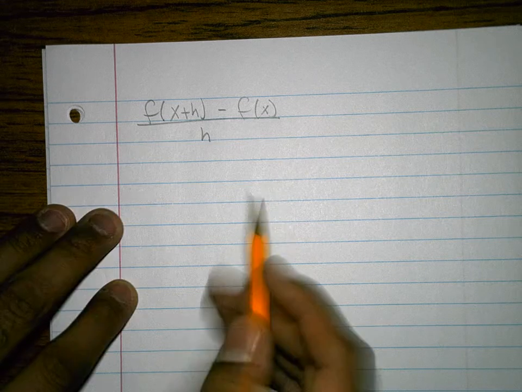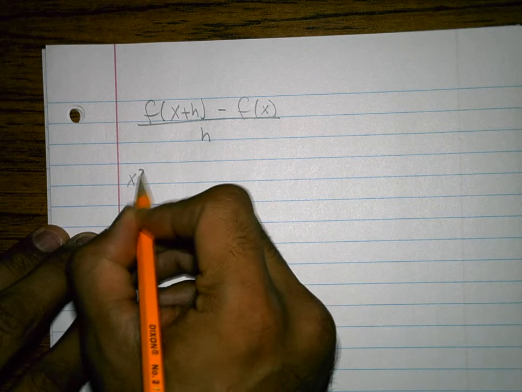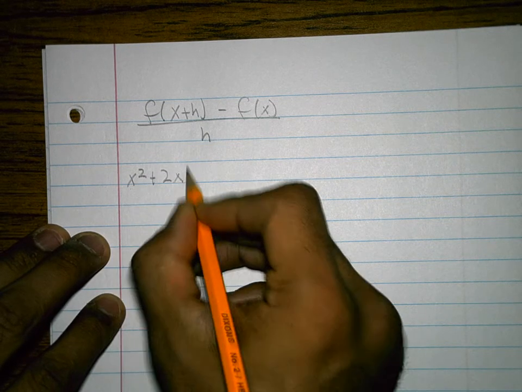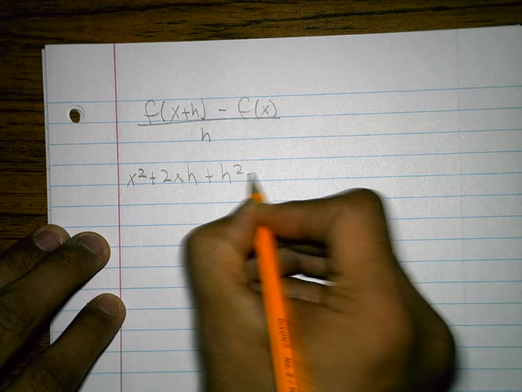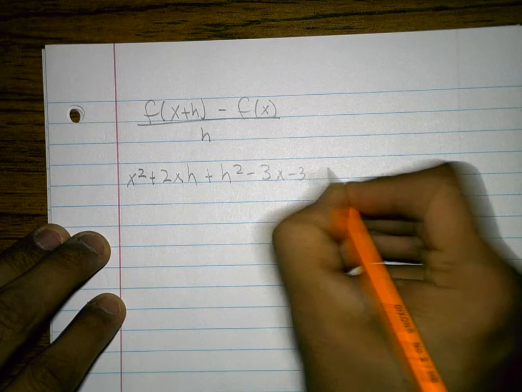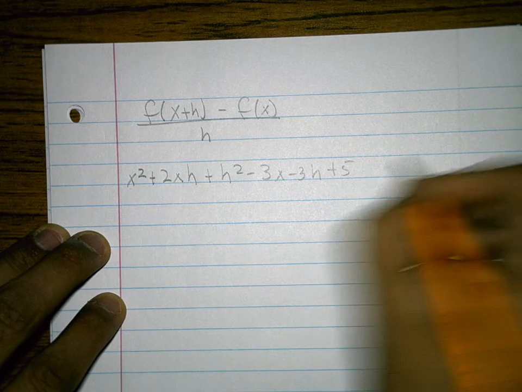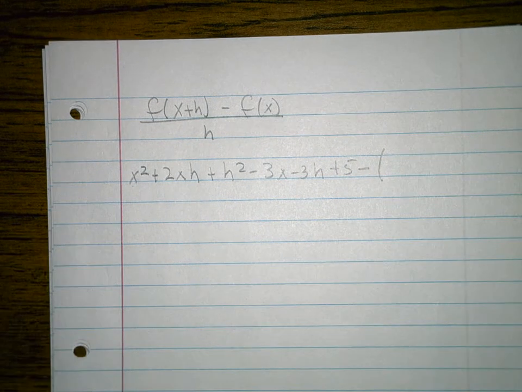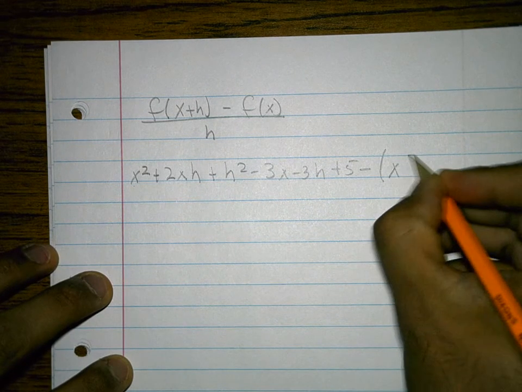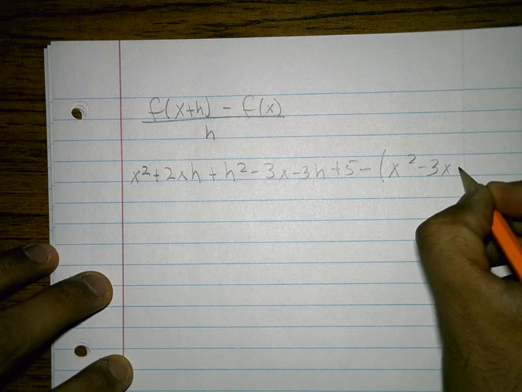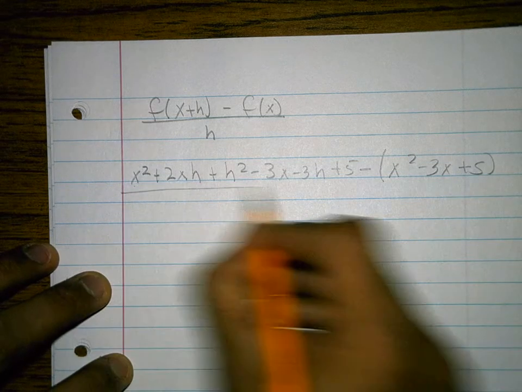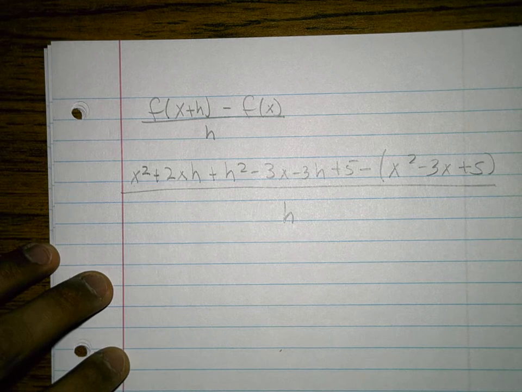So this part right here is the same as this. This is where we need to be careful. Then it's minus f of x, and it's minus f of x, which is x squared minus 3x plus 5, all over h. Okay.